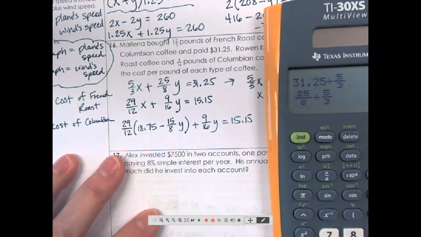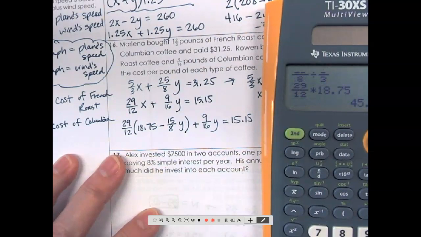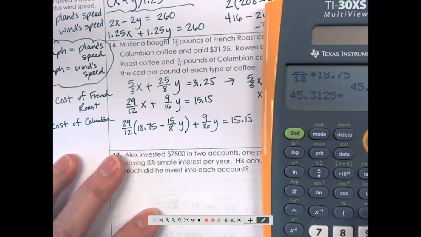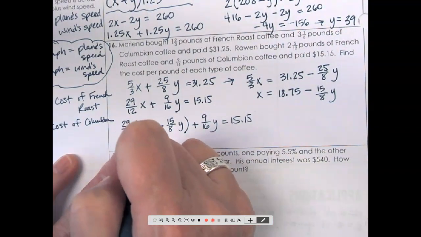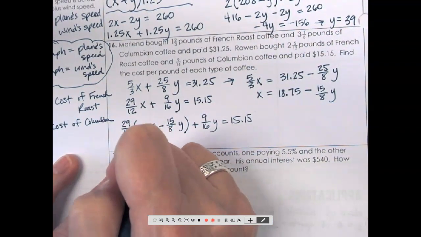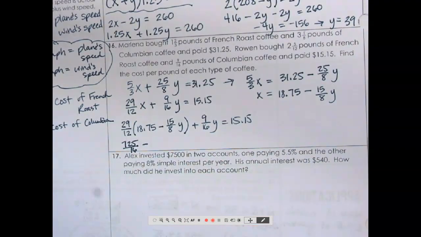Okay. Gee whiz. Nobody sees a mistake, do they? This is super messy.